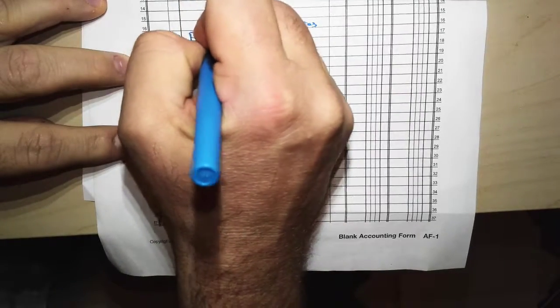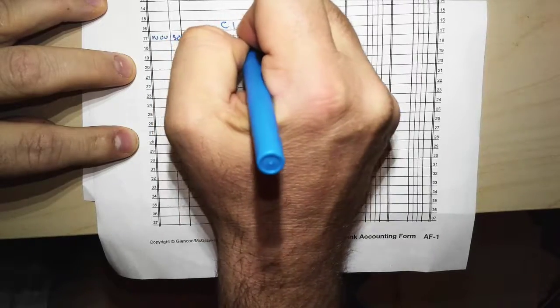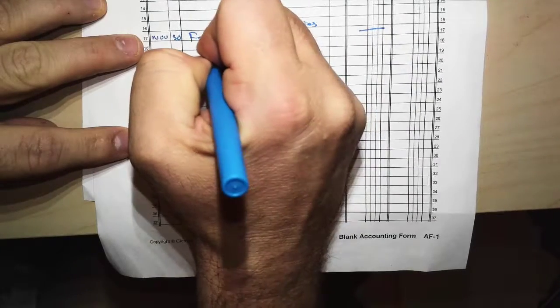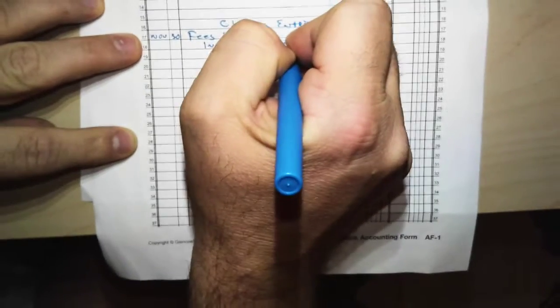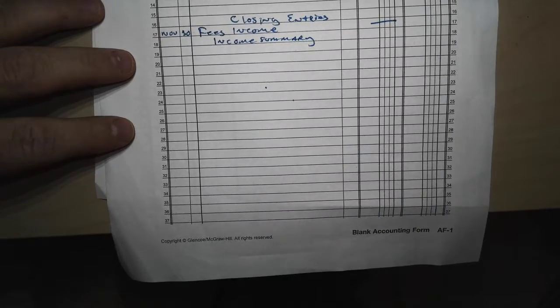All right, the first step of the closing entries, remember, is you're going to close fees income, or your revenue account by debiting it for its balance. So whatever its balance is would go here in the debit column, and it would be a debit to fees income. All right, and then the credit is going to go to income summary, which is an account that's going to summarize income.